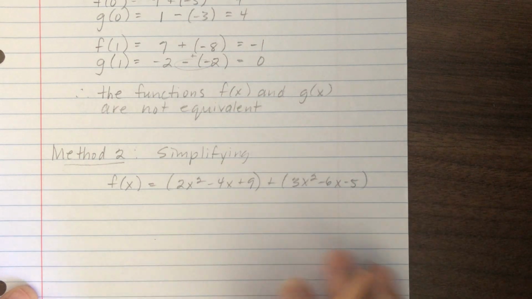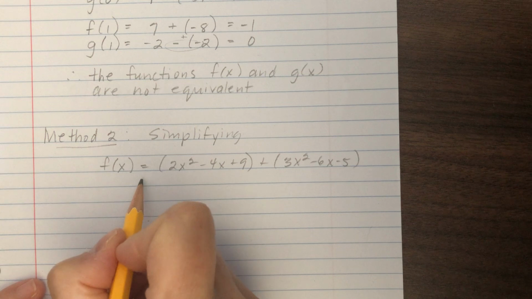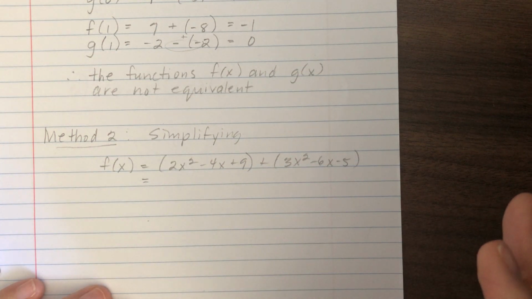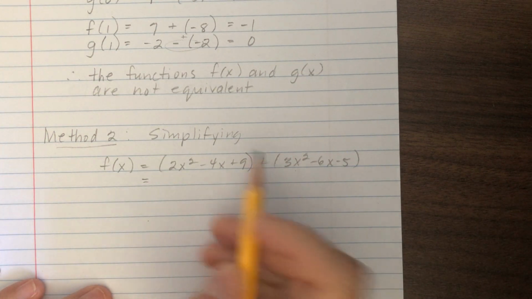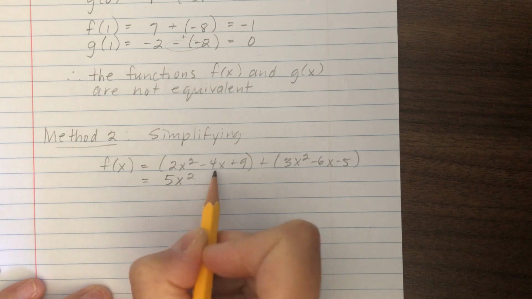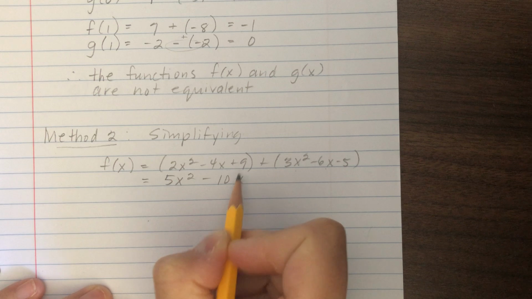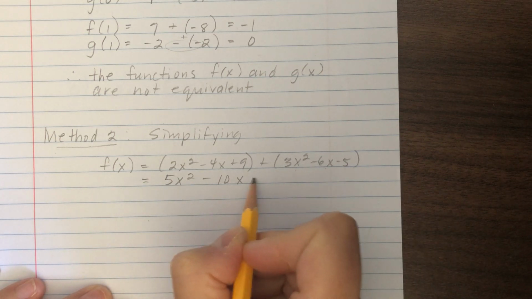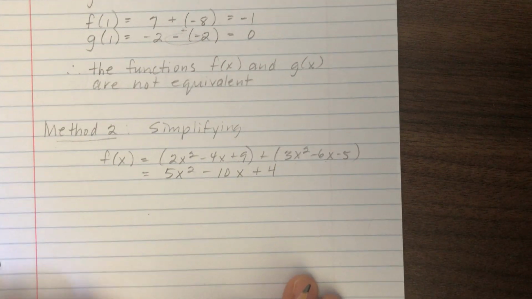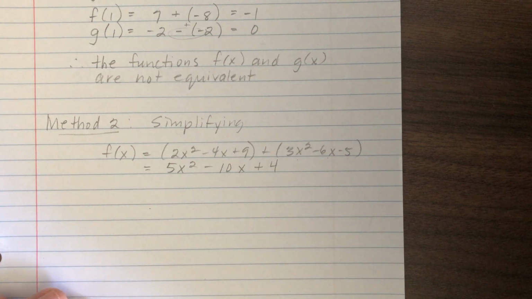So since I'm adding the polynomials here, I can just combine the like terms right off the bat. So 2x squared and 3x squared gives me 5x squared, -4x and -6x when combined gives me -10x, and 9 when combined with -5 gives me 4. So f at x reduces to the expression 5x squared minus 10x plus 4.